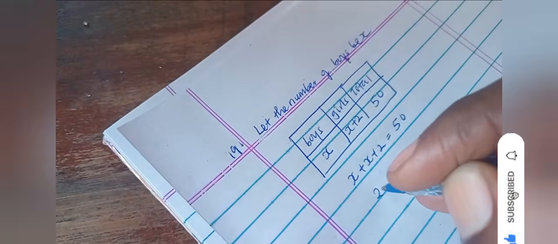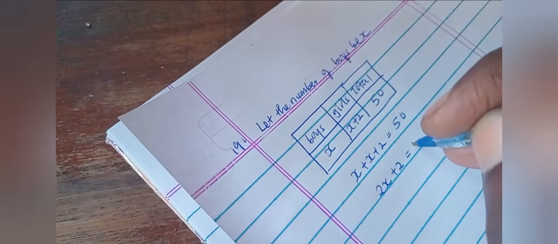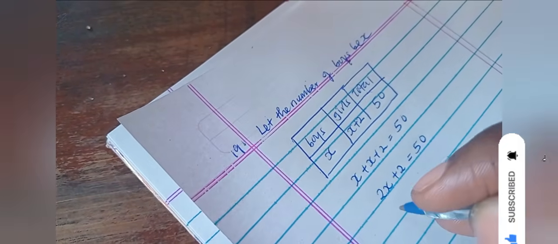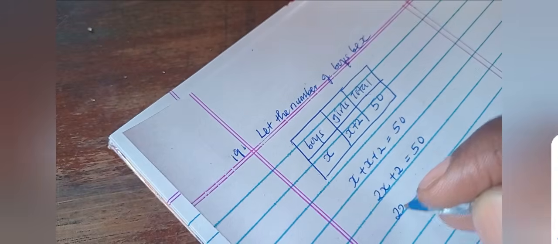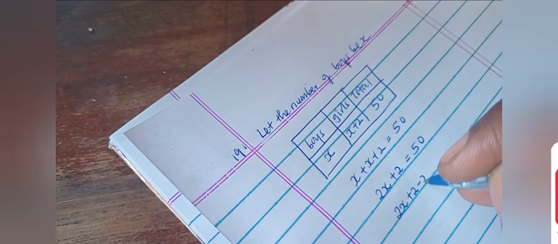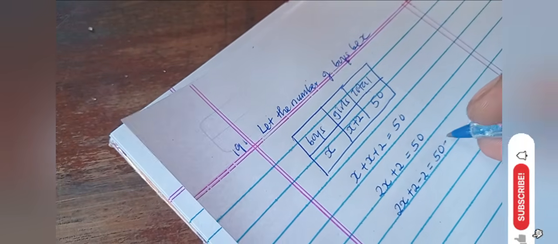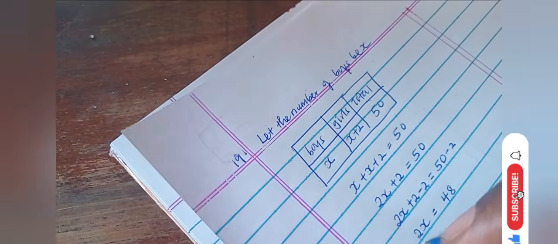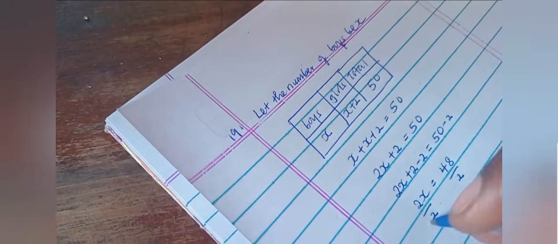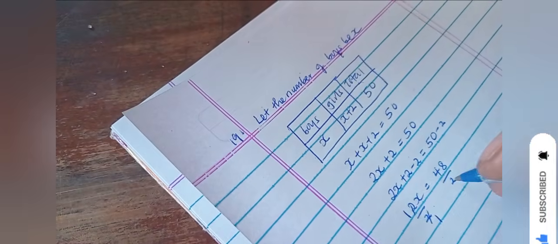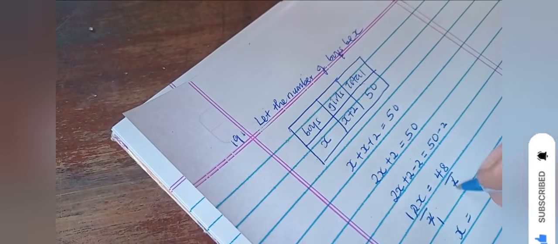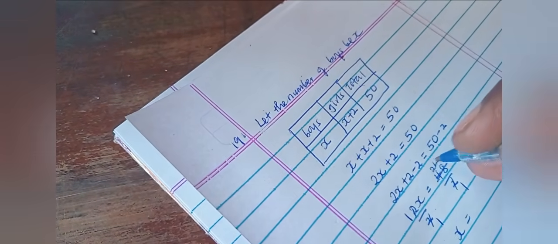X plus X is 2X, plus 2, giving you 50. The 2 will cross to the other side by subtraction, so 2X plus 2 minus 2 equals 50 minus 2. 2X equals 48. Divide both sides by 2: X equals 24.